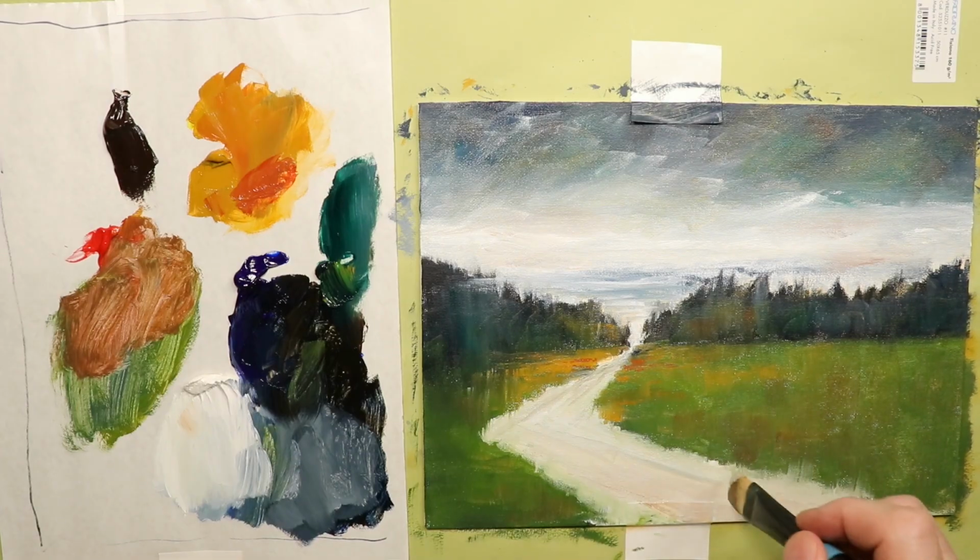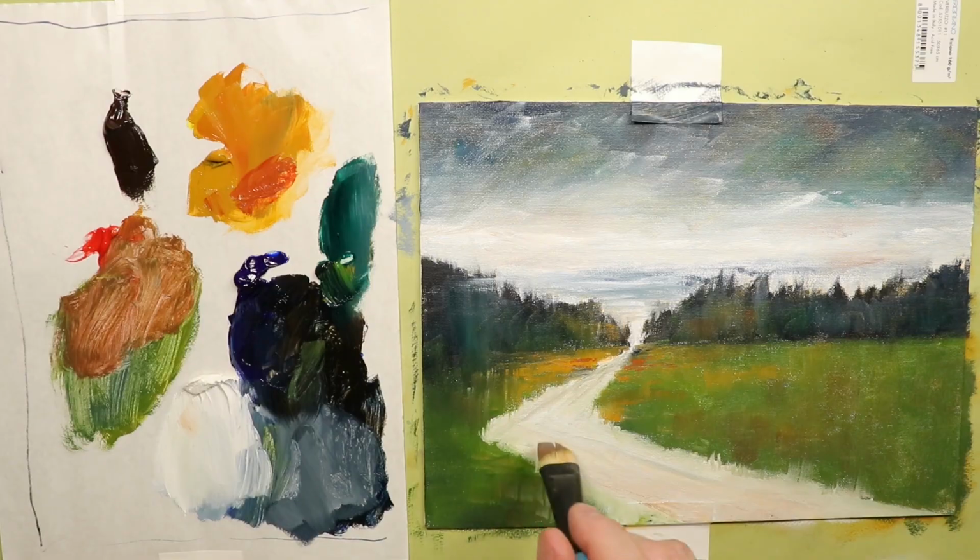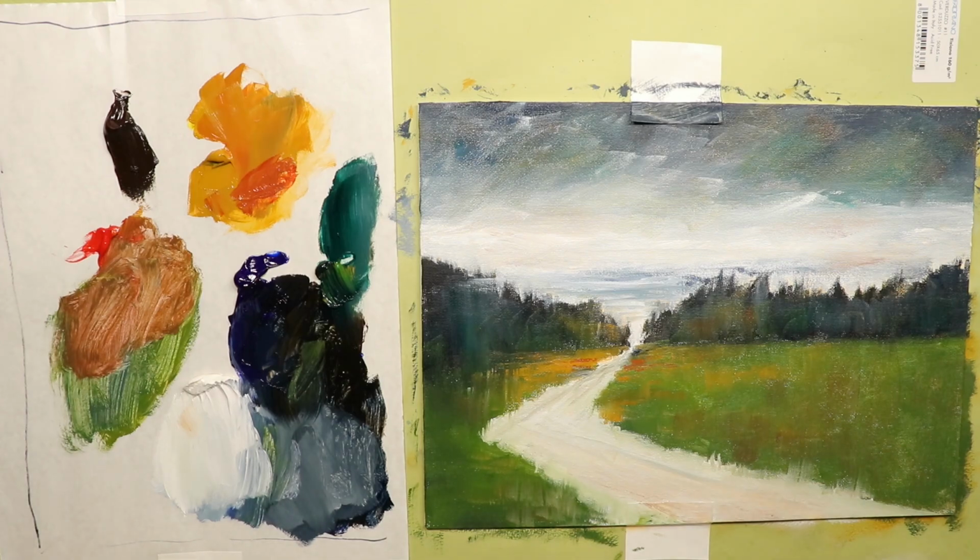And then you can flick up a little bit of things that would look like some grass. Just some movement in the paint. But I think that's it. I think we have a completed painting.